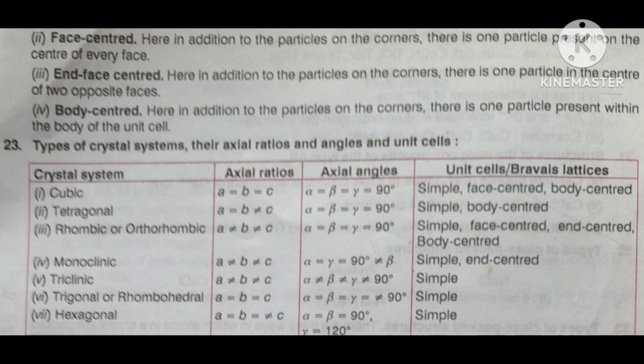This is additional; on the corner it will be there. And after that, this is extra. Here, in addition to the particles on the corners, there is one particle present on the center of every face. Then this type of cell is called a face-centered unit cell. Face-centered unit cell.